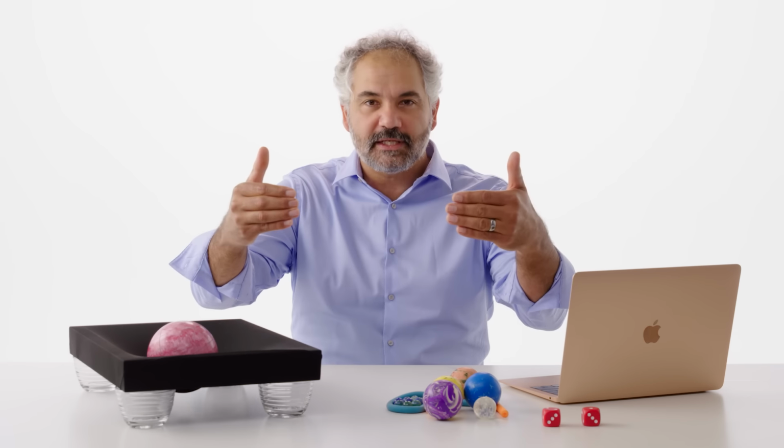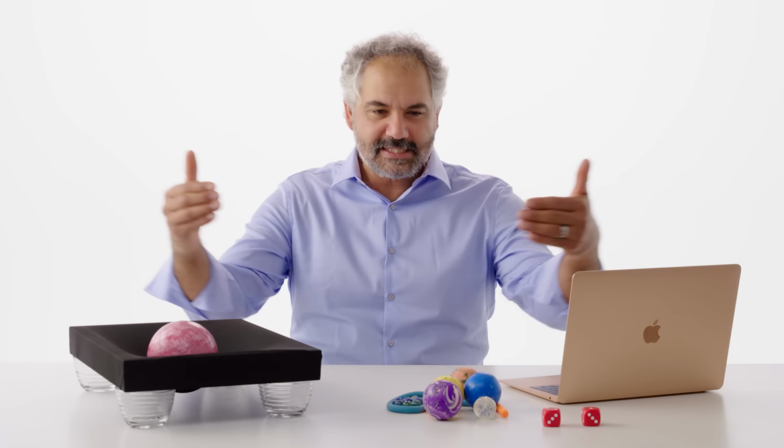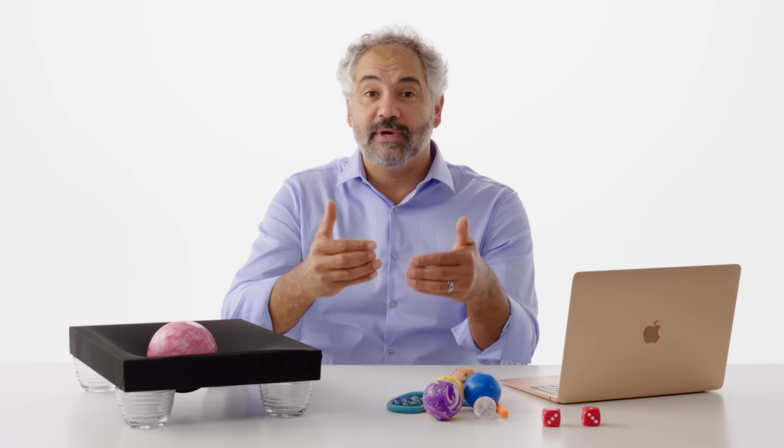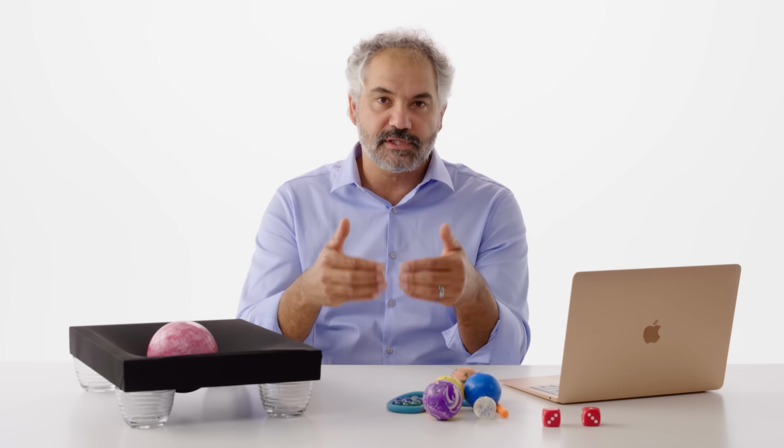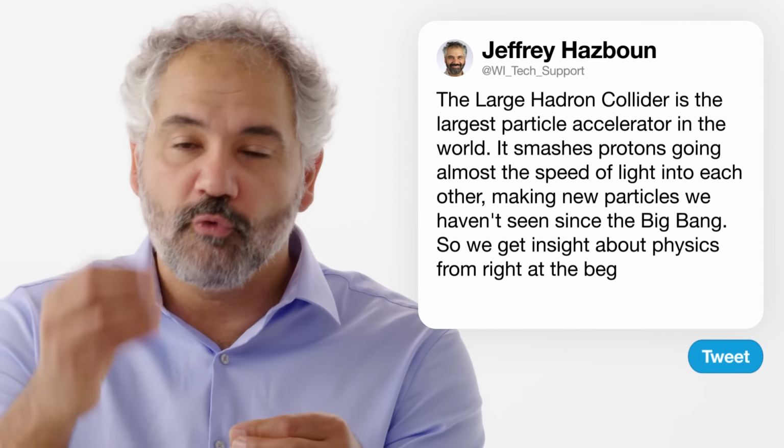They're going almost the speed of light, not quite, but almost the speed of light, and smashes them into each other. The faster you can get those protons to go, the more stuff comes out of that explosion when you smash them together. We're making new particles that we haven't seen before. They're part of nature, but they take so much energy to make that they haven't been around since the Big Bang when the universe was really tiny and really, really energetic. So not only are we learning about these fundamental forces, we're also learning about physics right at the beginning of our universe.